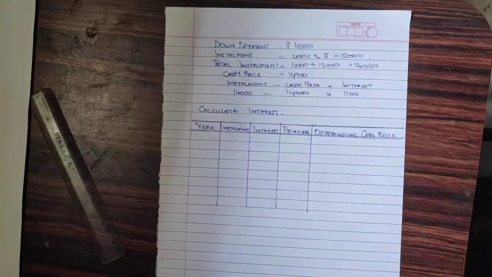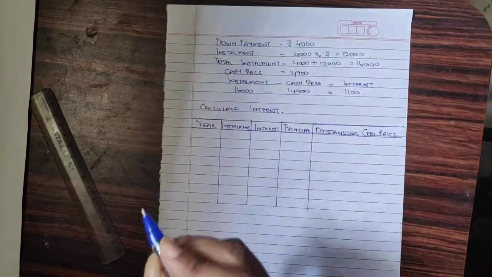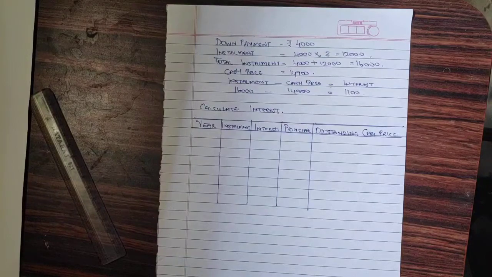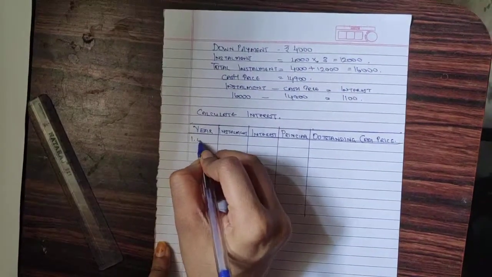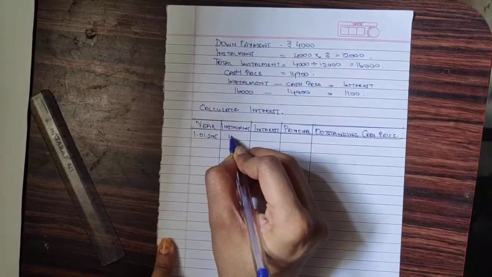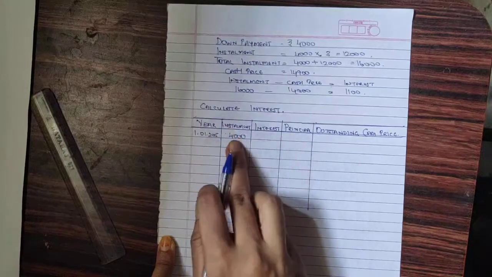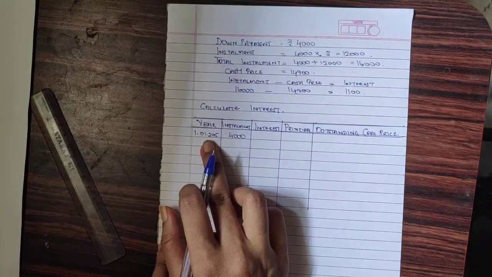All right, so as per the question, it was 1st Jan 2015. On 1st Jan 2015, he had made a down payment of 4,000. Write the down payment first because that was done in the beginning.